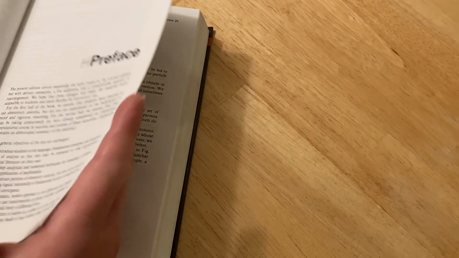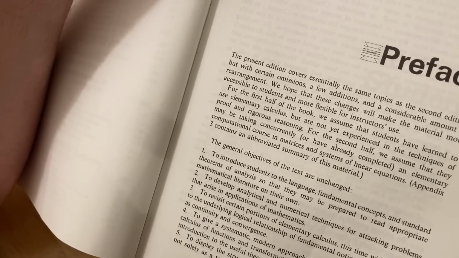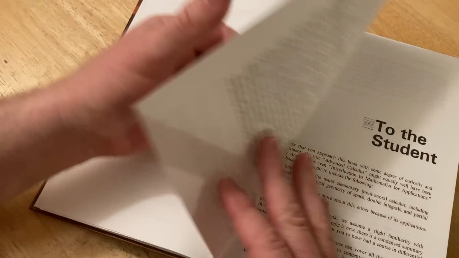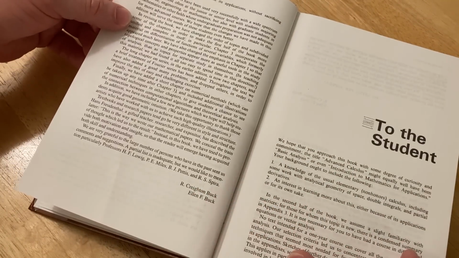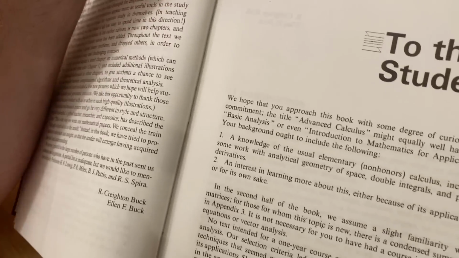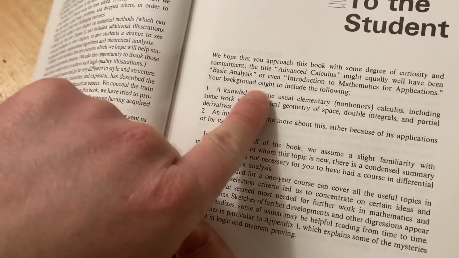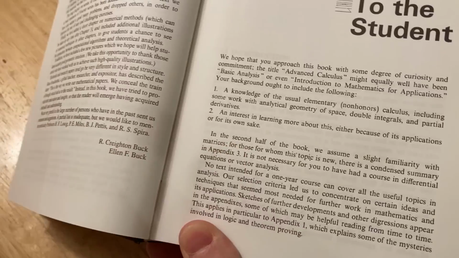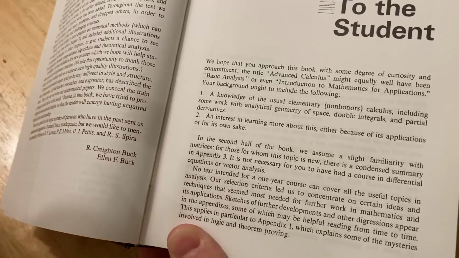Let's look at the preface. It says here, the present edition covers essentially the same topics as the second edition, but with certain omissions. All right, so that's just talking about the things that were changed. Okay. To the student, let's read this. We hope that you approach this book with some degree of curiosity and commitment. The title Advanced Calculus might equally well have been Basic Analysis or even Introduction to Mathematics for Applications. Your background ought to include the following, okay.